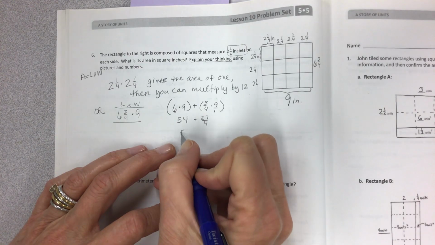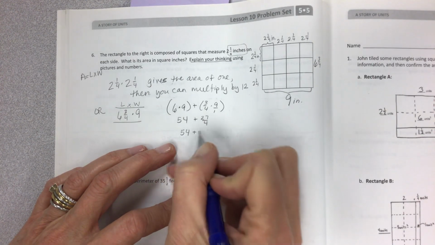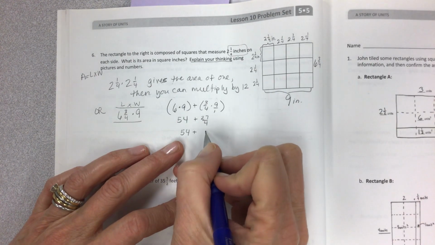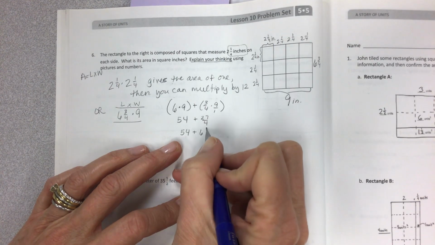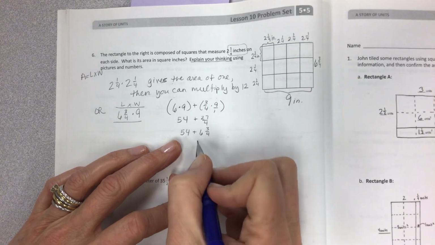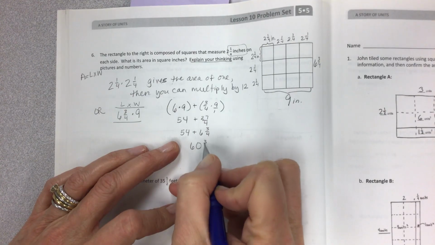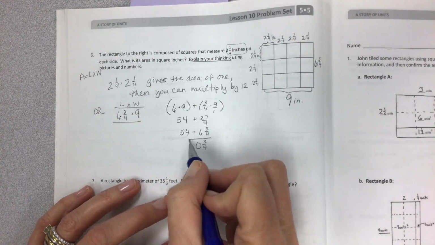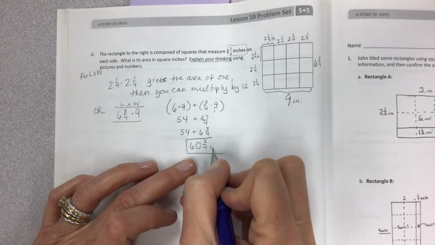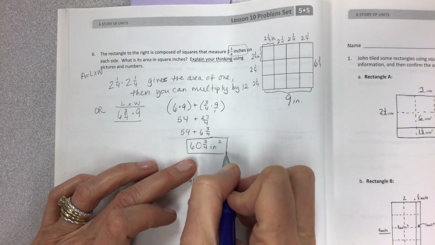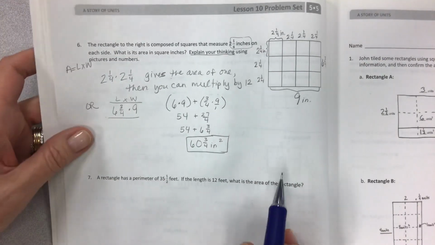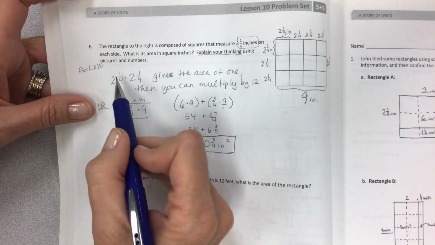And 4 can go into 27 6 times, 4 times 6 is 24 with 3 left over. And then add, and you will get 60 3/4. And that's really the quickest. I think the other way I've done it before, and it kind of makes a big mess, but you are certainly welcome to do it.